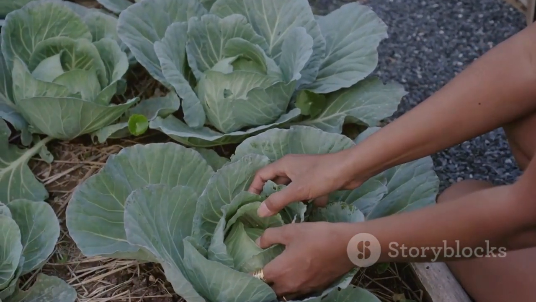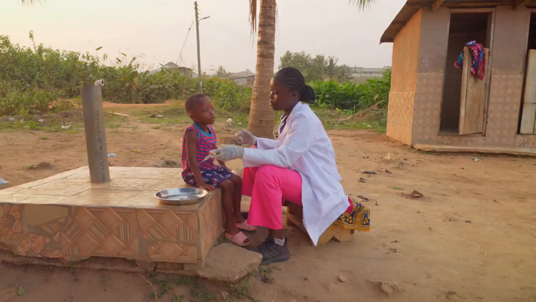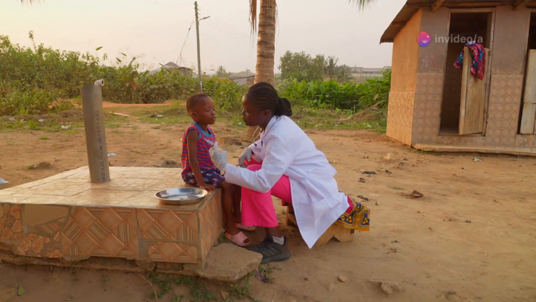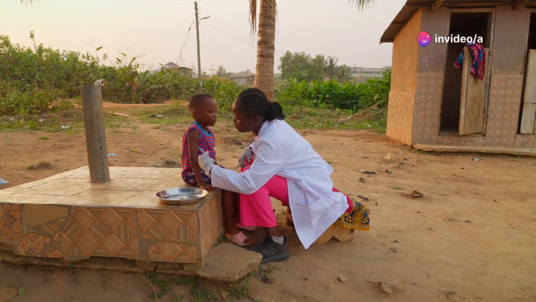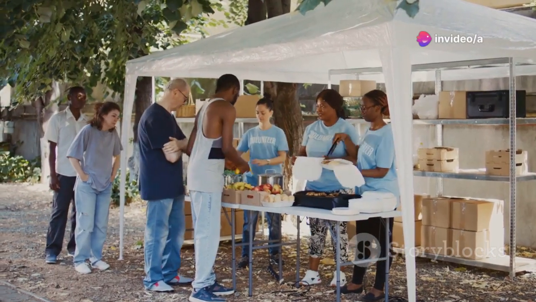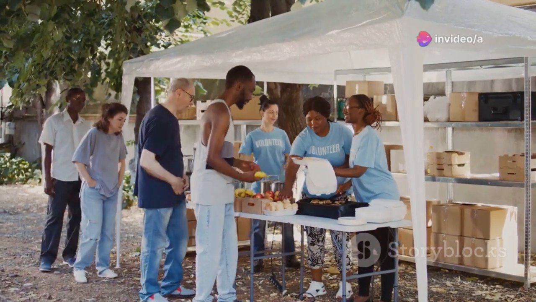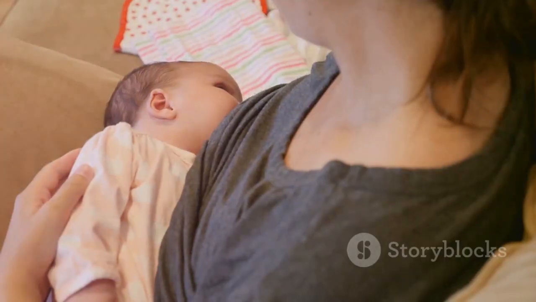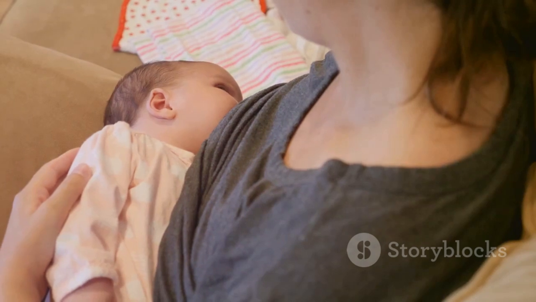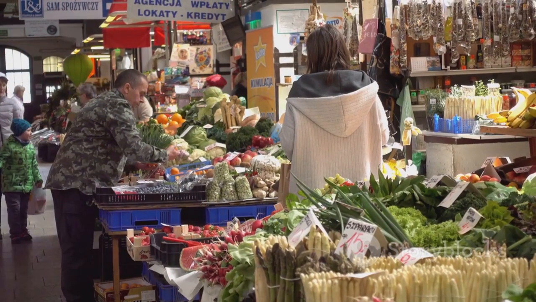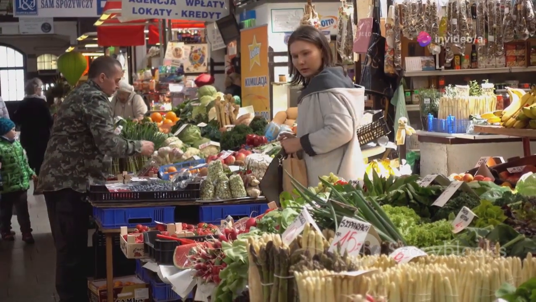Preventing malnutrition, building a healthier future. Preventing malnutrition is crucial for public health and breaking the cycle of poverty. It requires policy changes, community interventions, and individual empowerment. Promoting exclusive breastfeeding for the first 6 months is essential. Improving access to nutritious food prevents malnutrition.